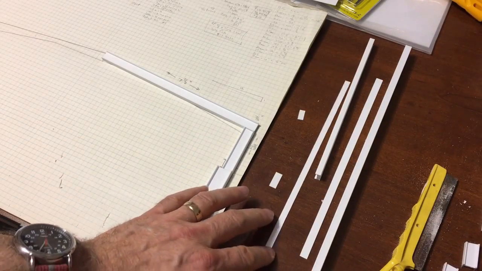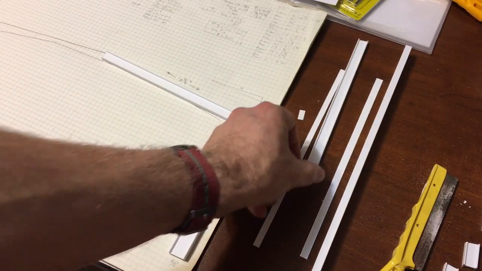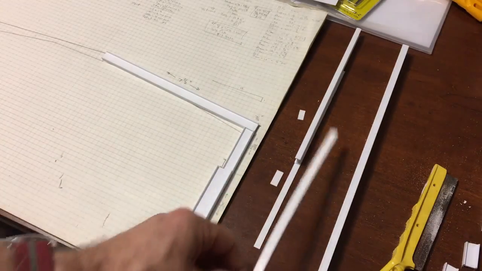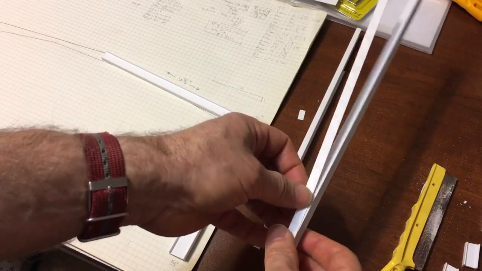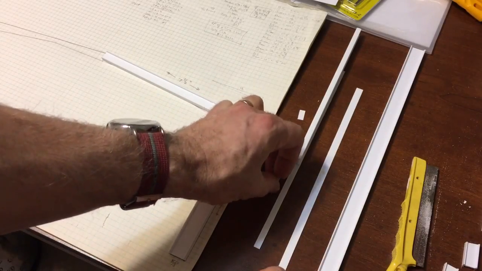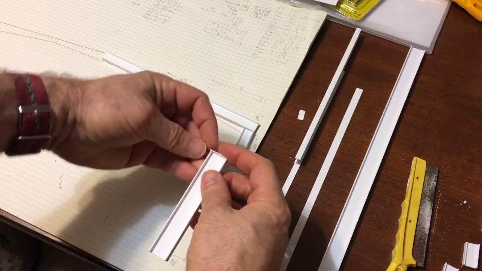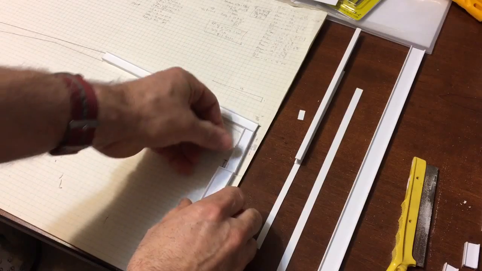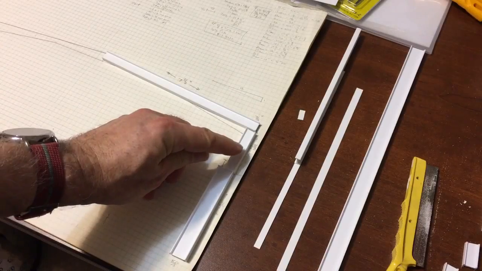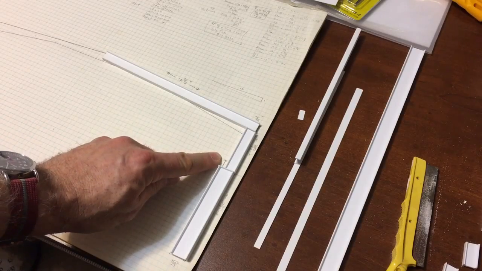I've also created from some .020 styrene sheet some strips to match the width of both the 7/16 inch I-beam and the wider 5/8 inch I-beam, and that is to create these little pieces that cap the top of the I-beams like that, to make for a better fit between the change in width of the 5/8 inch to 7/16 inch, as you would find on the prototype, and also providing a proper seat for the crane rail that will sit on top of it.